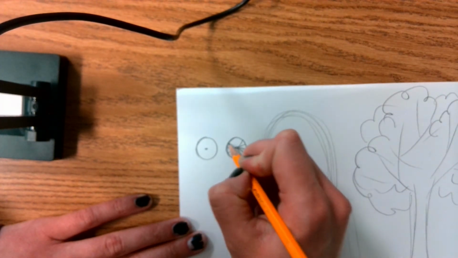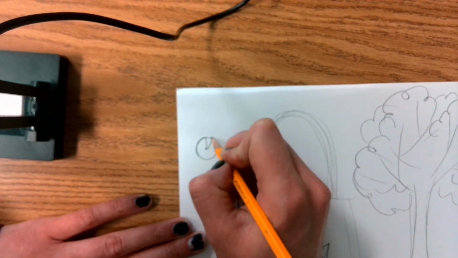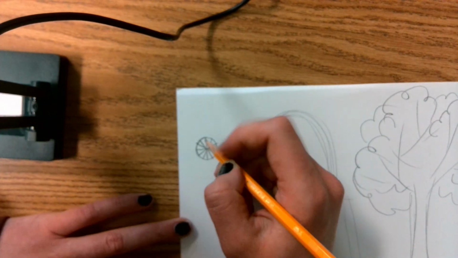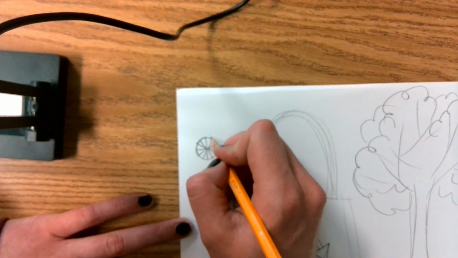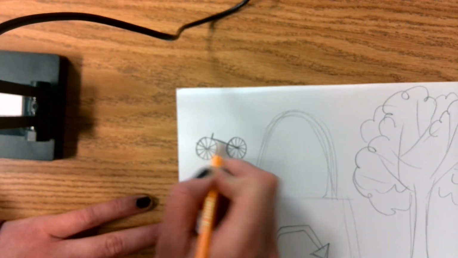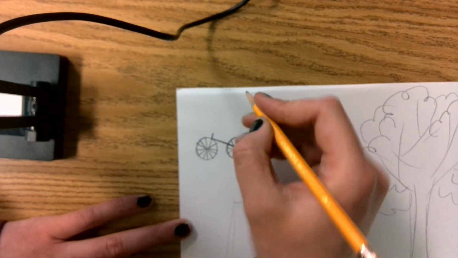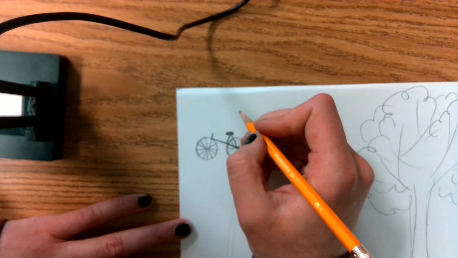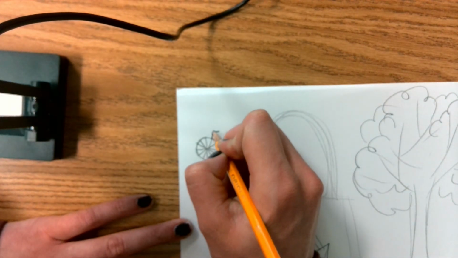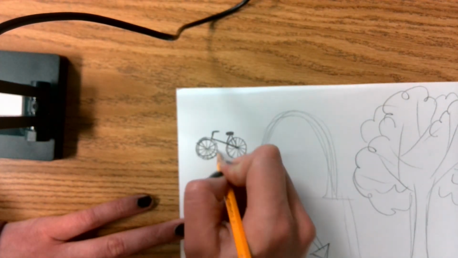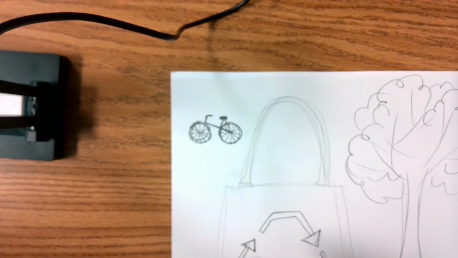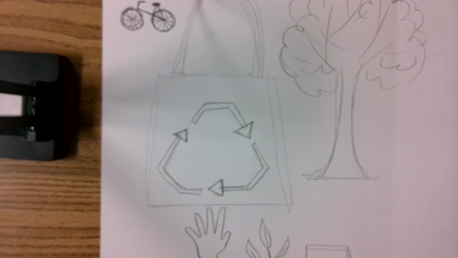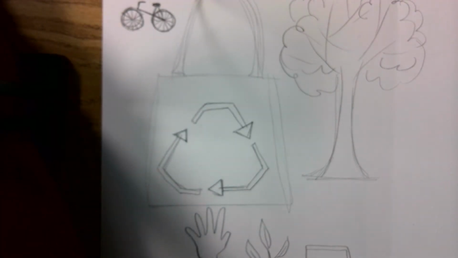These little spokes kind of look like these big eyes right now. And then you're going to draw the handlebar that goes to this line here, and here's the seat, and then the handlebar is like that. So there's a bike right there, and that could promote using less gasoline from cars.